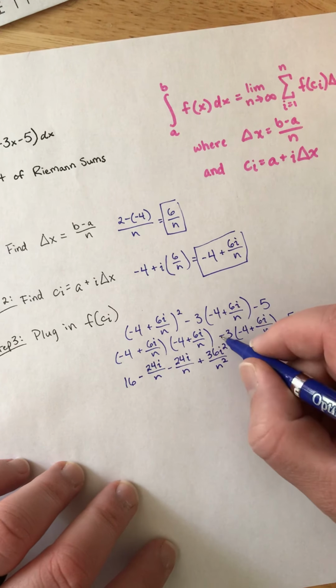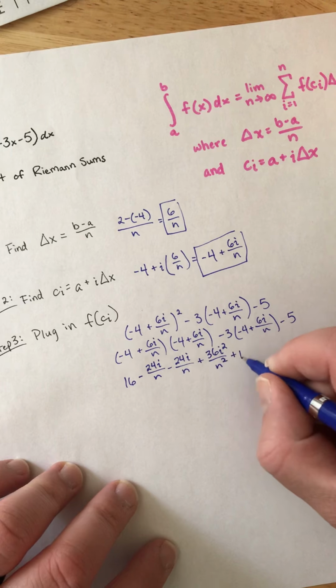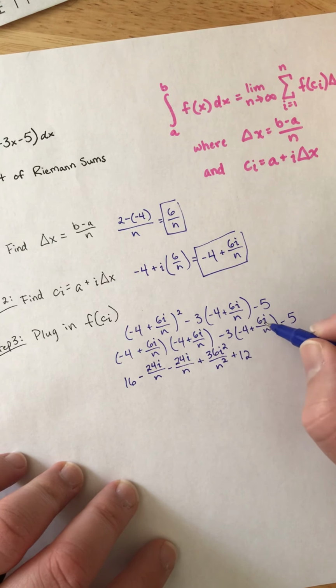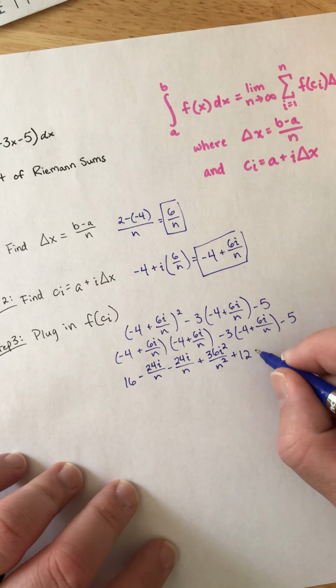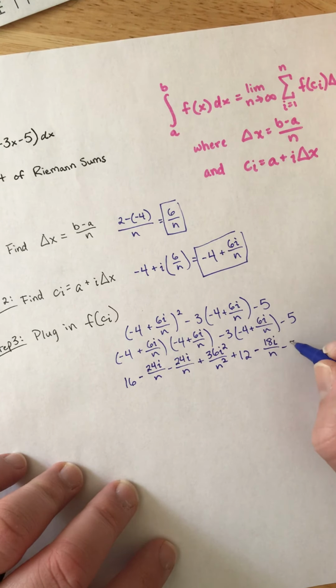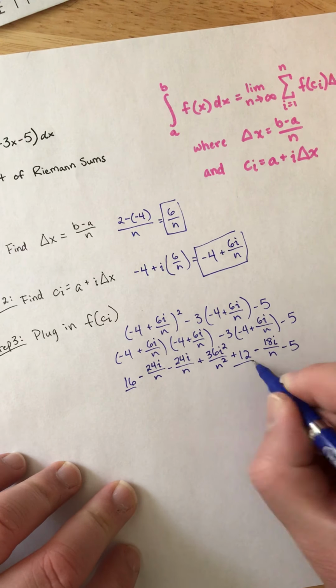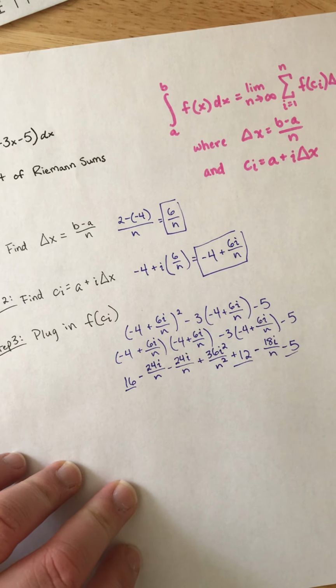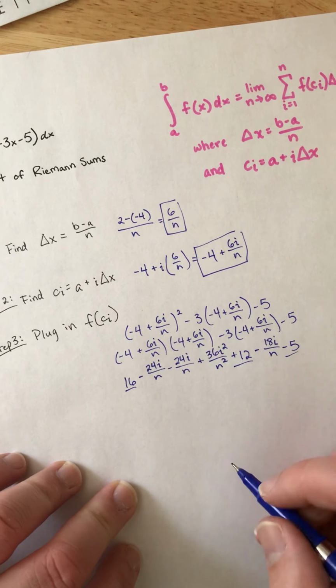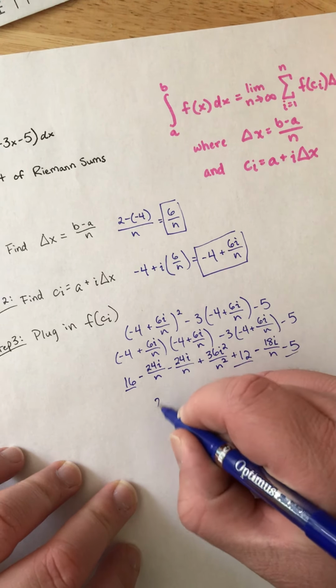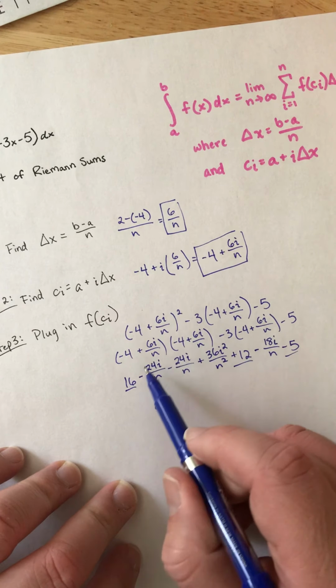All right, on the other part, we're going to do -3 times -4, which is positive 12. We're going to do -3 times 6i over n, which is going to make minus 18i over n. And then that minus 5 is just there. Start combining like terms. 16 plus 12 minus 5 makes 23. All right, then we're going to do the stuff with n's on the bottom.